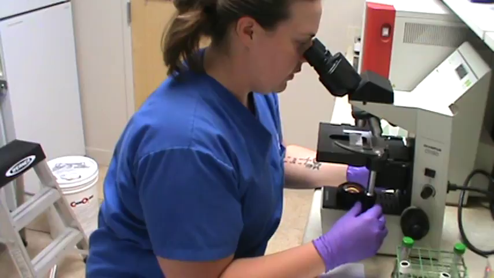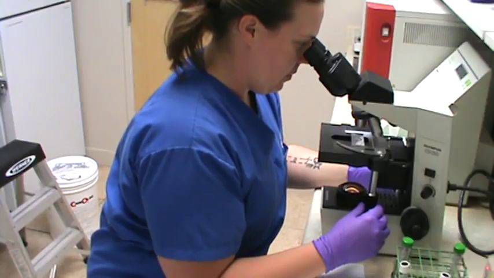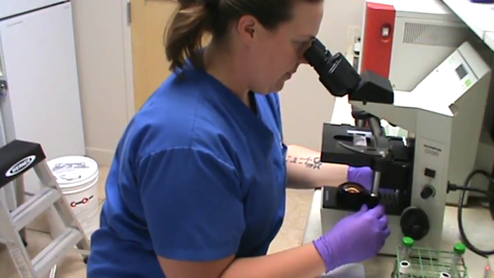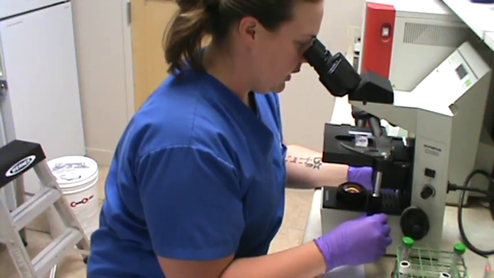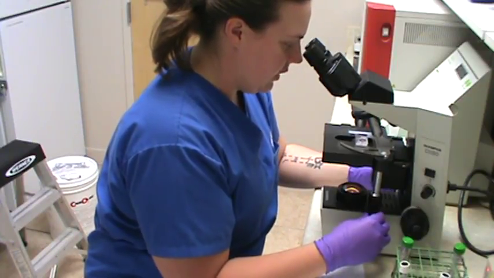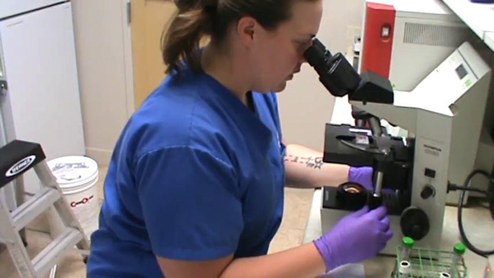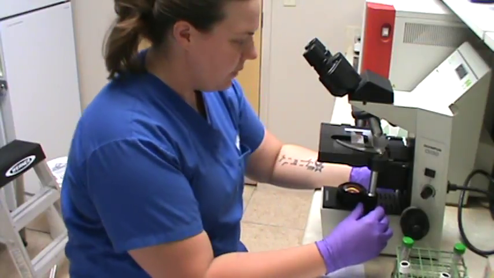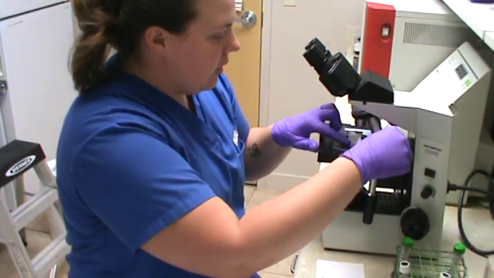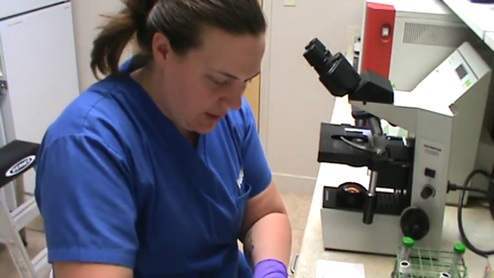Making sure I'm covering all surfaces of my circle here. Alright, so I am not seeing any agglutination at all. Okay, so we're going to take off our major slide and leave it right here on the paper towel.